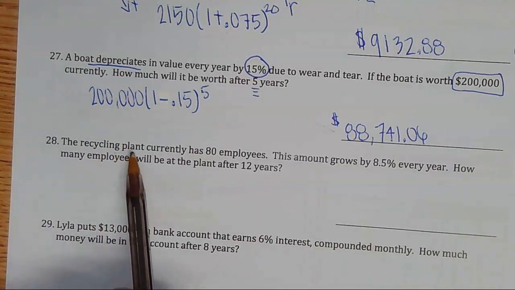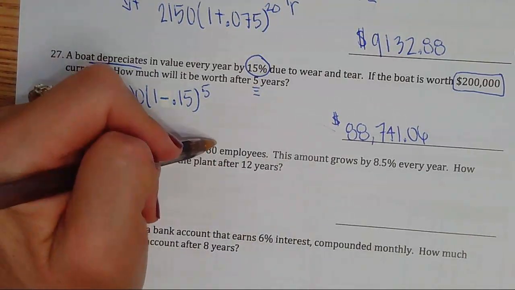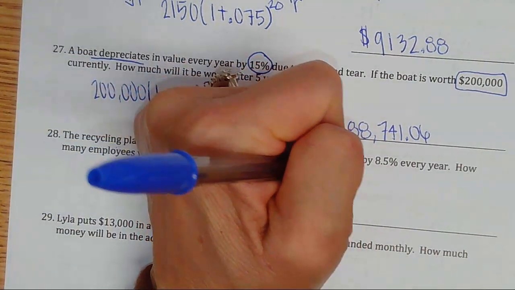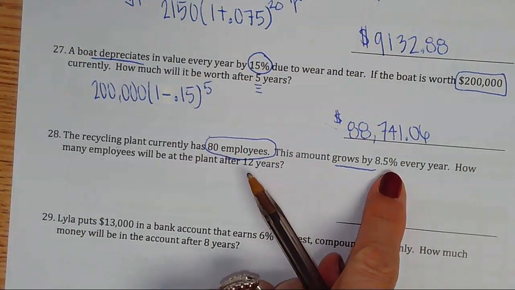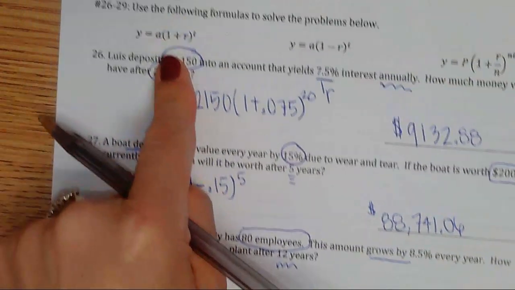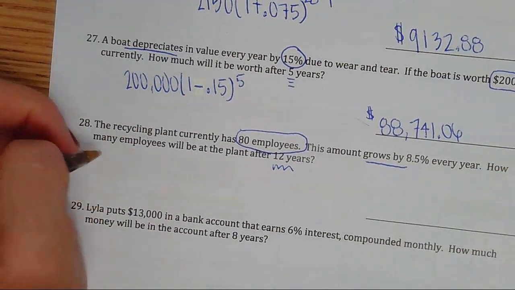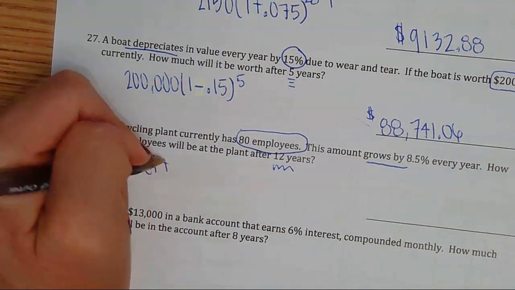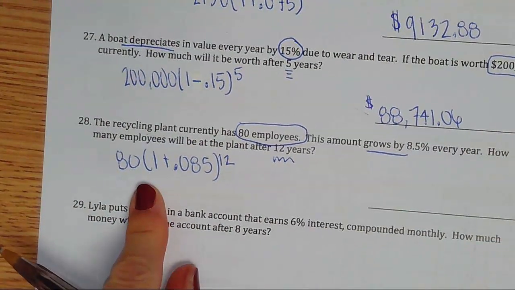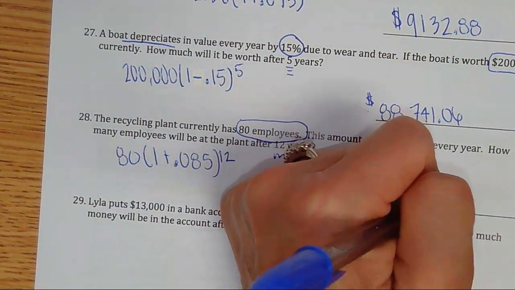Okay, the recycling plant currently has 80 employees. All right, so 80 employees, this is people, so remember, we got to keep it in terms of wholes. It grows by 8.5% every year. How many employees will be at the plant after 12 years? All right, so it's growing. It's getting bigger. We're going to use this one. It's not compounding anything. So I'm going to say 80 times 1 plus 0.085 to the 12th. And when I plug that in, it's going to be approximately 213 employees.